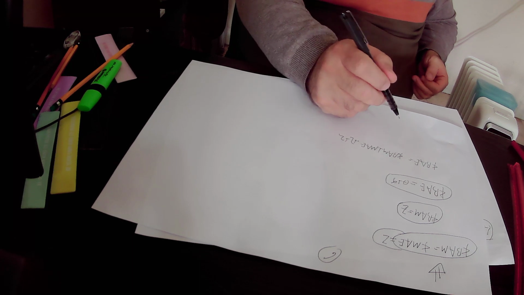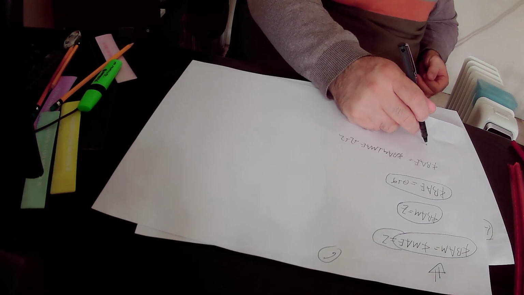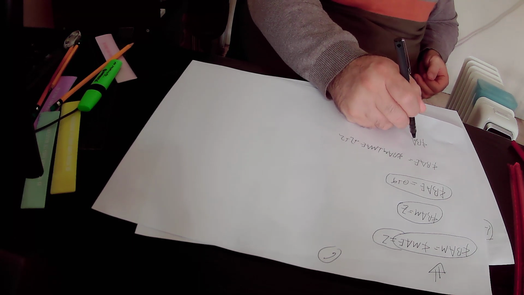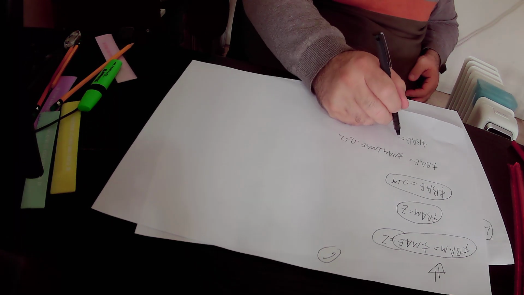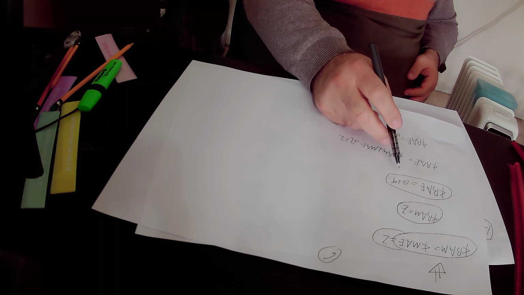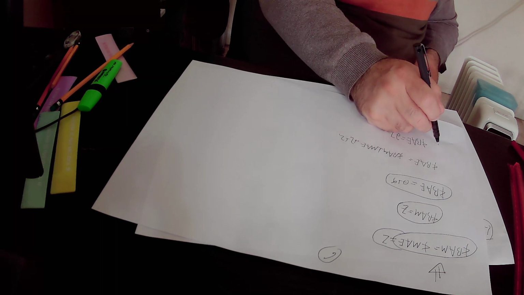So in conclusion, we found out that angle BAE from one side equals 2Z, but from the other side it equals theta plus alpha.